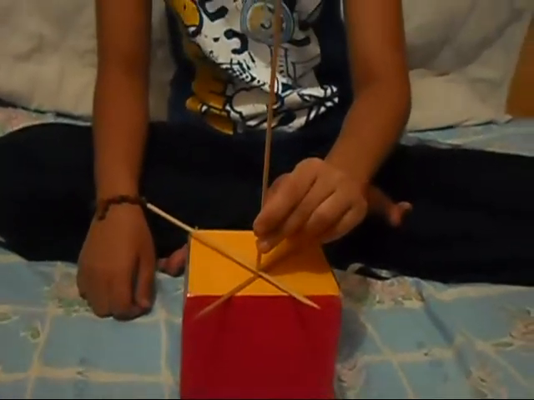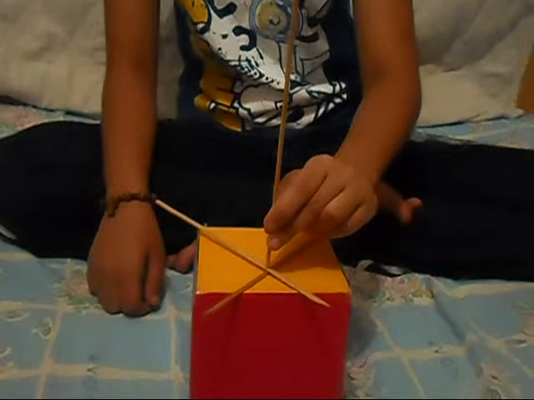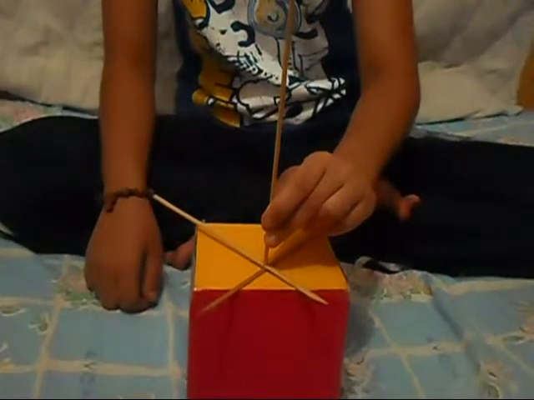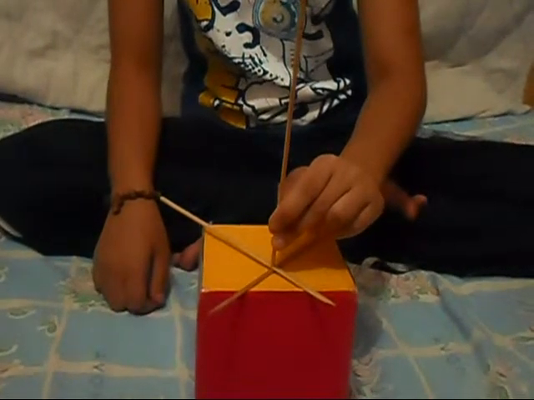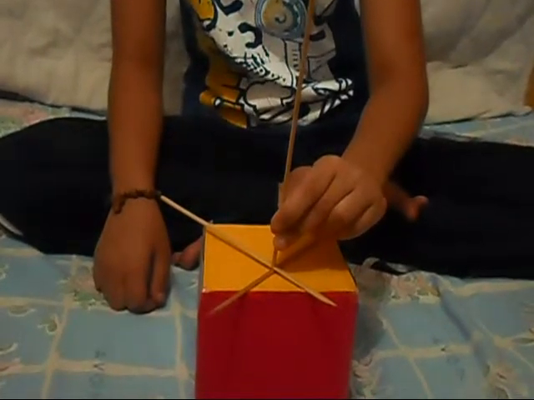It is supported by a statement: a line is said to be perpendicular to a plane if it is perpendicular to every line in the plane passing through its foot.